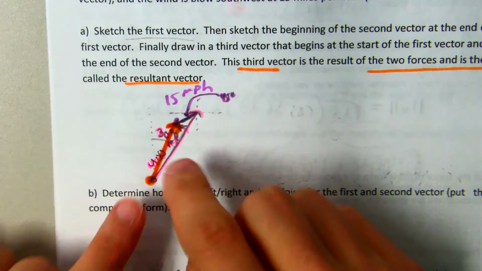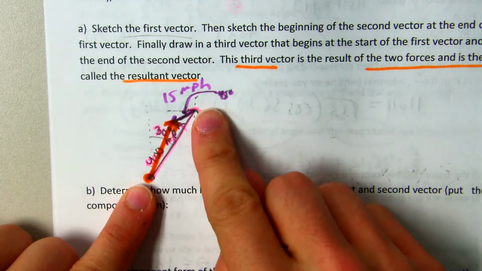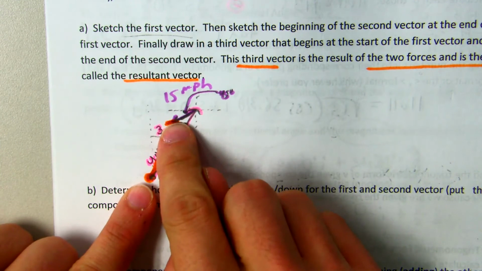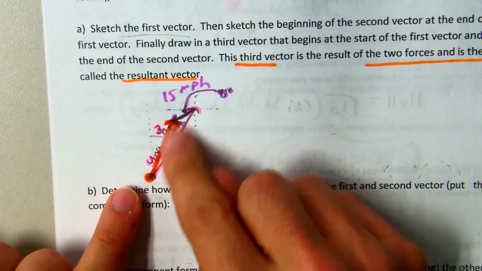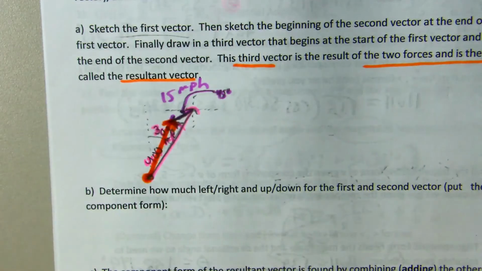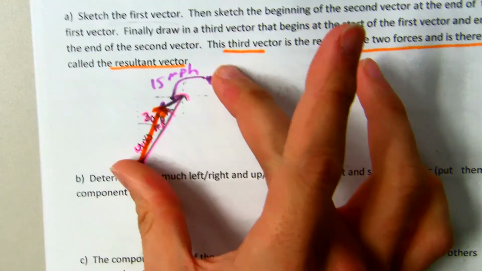Now, I hope that kind of makes sense to you, because I can see the airplane is going right and up, and I can see the wind is dragging it left and down. So the result of both of those things happening would still be going right and up, but a little bit less than what the airplane would do with no wind. So there's the visual of what's going on.